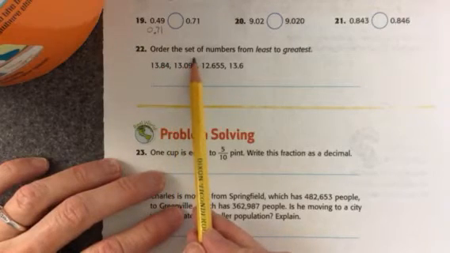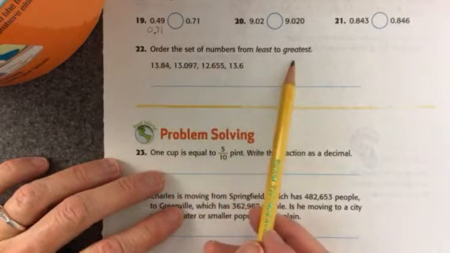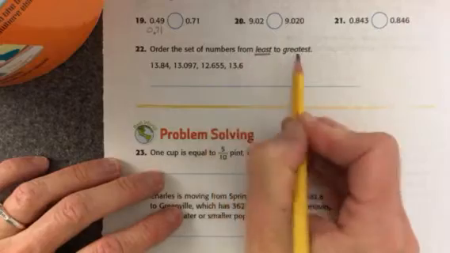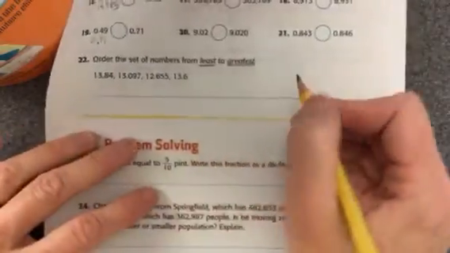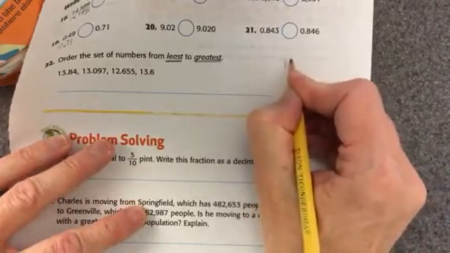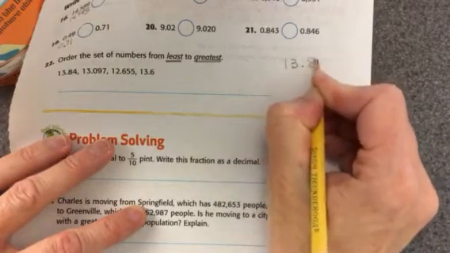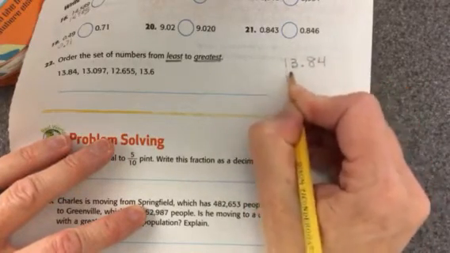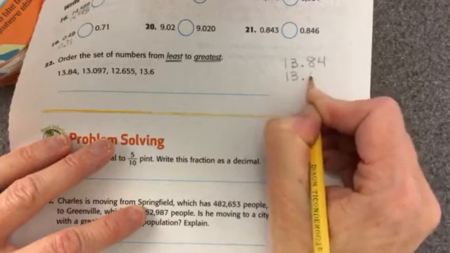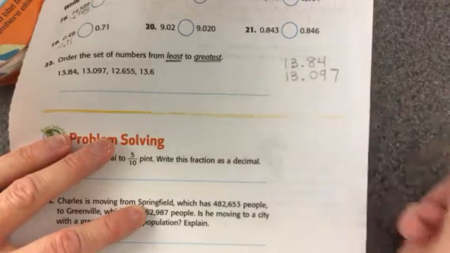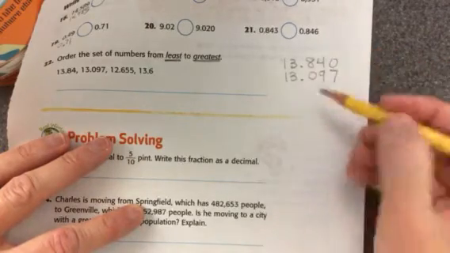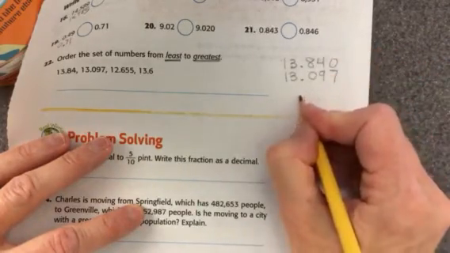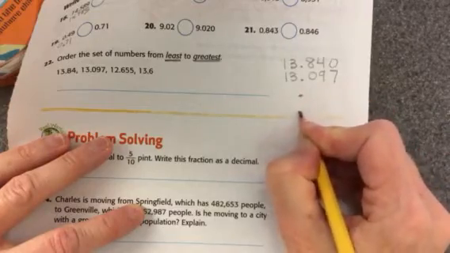Order the set of numbers from least to greatest. Least means smallest, greatest means largest. So I would recommend that you write these numbers in a column, and then write the next numbers in the column, and so on. And when there's an empty space, if you want to annex a 0, that is fine. But make sure that the decimal is straight in each number, and then write them from least to greatest.